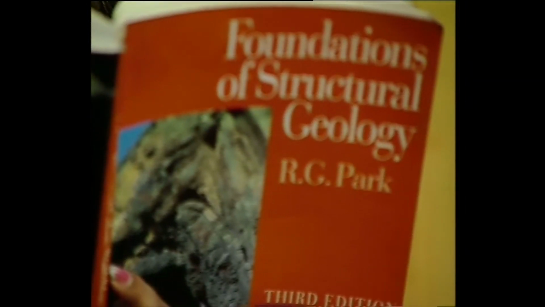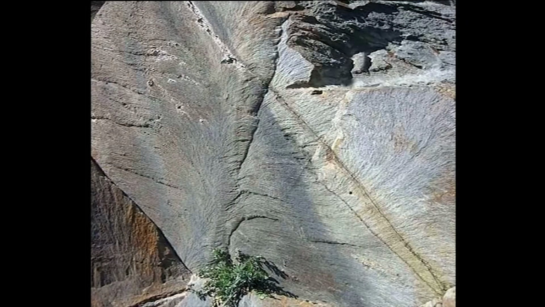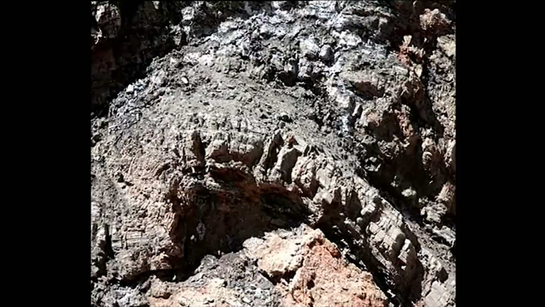The extension fractures, planar tension joints that develop together with the fault plane, a brittle shear fracture, appear as the hairs of a feather against the central barb represented by the shear fracture or fault.